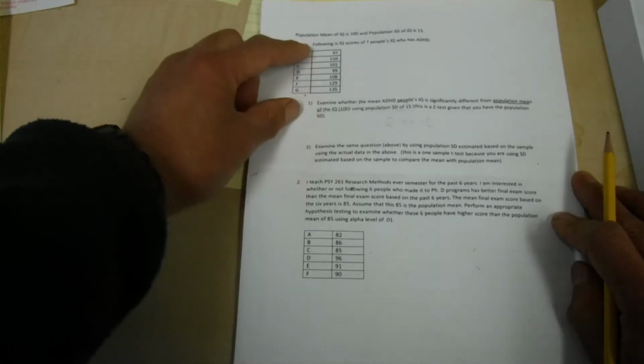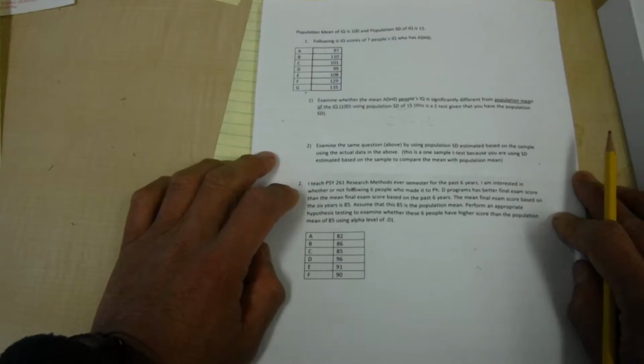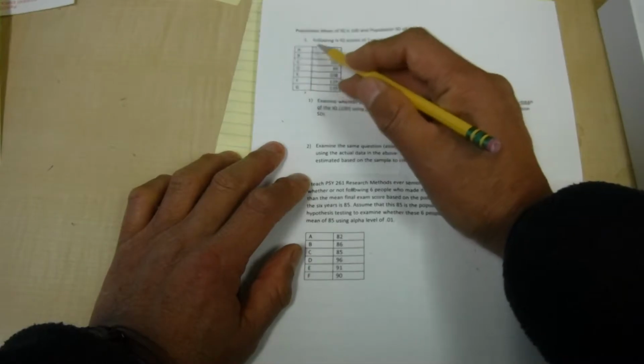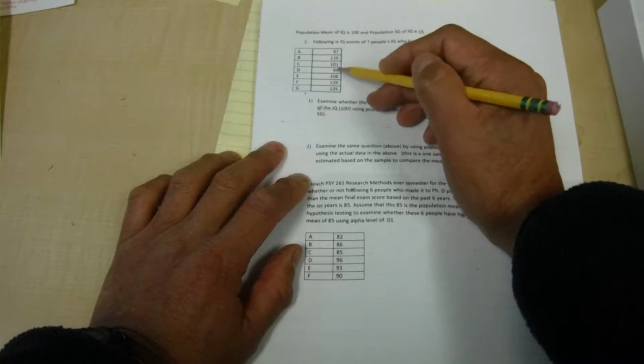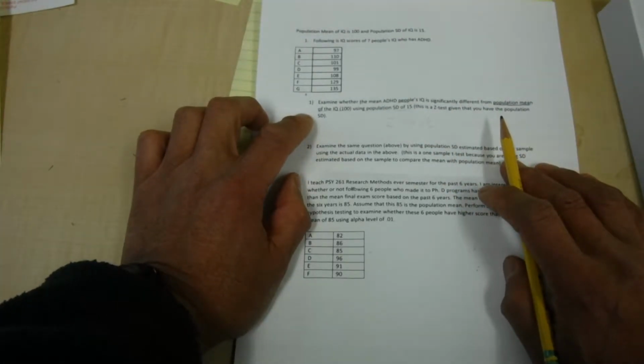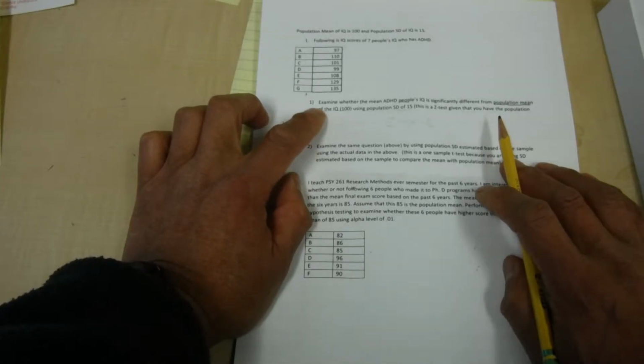So this is a demo of a z-test. We are going to use practice computation question number 1. Here the data is based on this. The following are IQ scores of 7 people who have ADHD. So this means you have 7 people here and 7 people's IQ test scores. And then the problem that we are actually trying to solve is number 1.